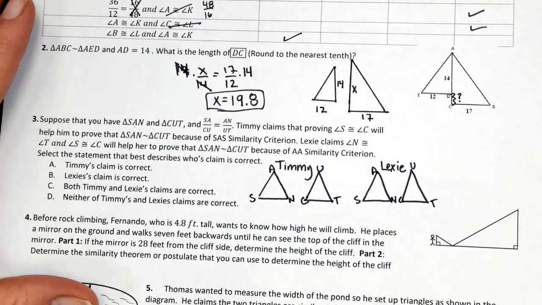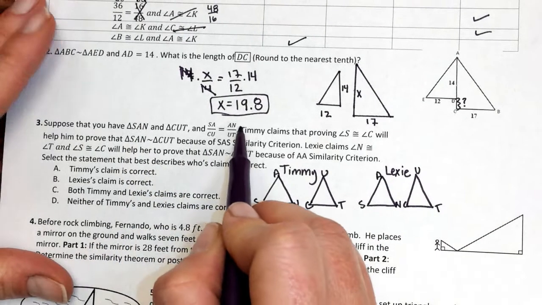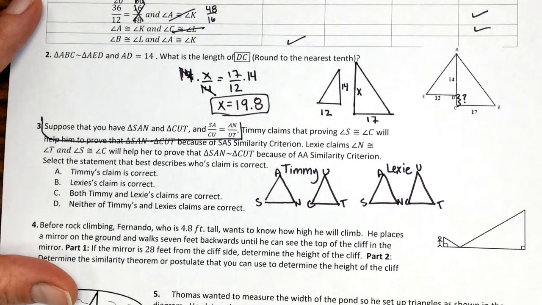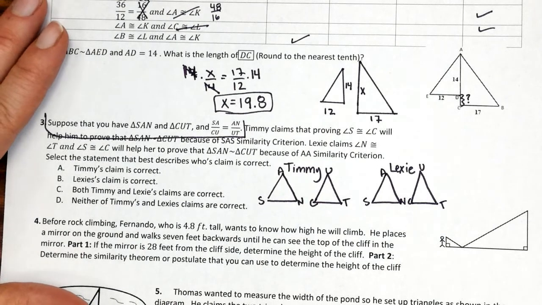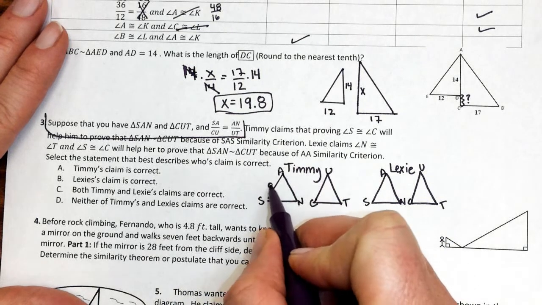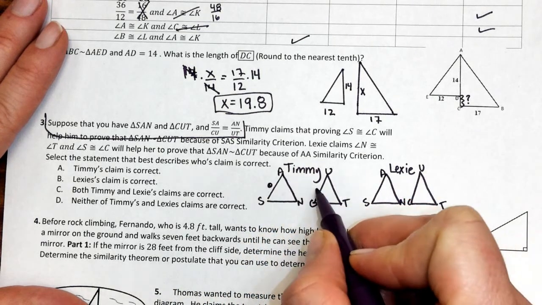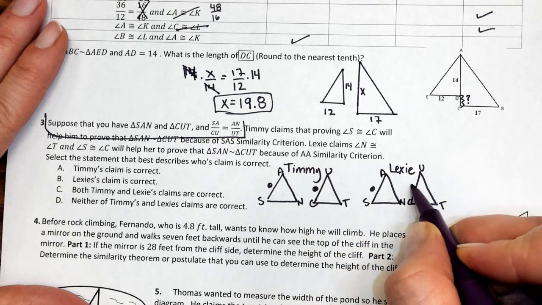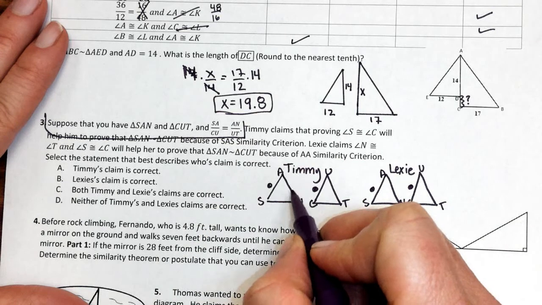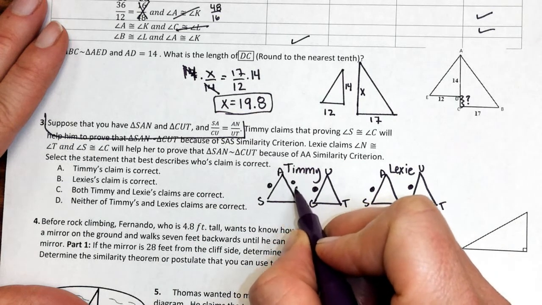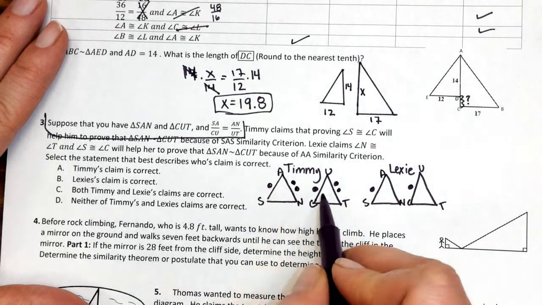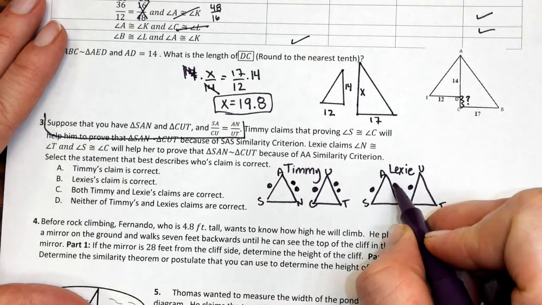This is the given part of the statement: S-A-N and C-U-T. So S-A is proportional to C-U, and A-N is proportional to U-T. It gave a single dot and then a double dot, so I need the same thing over here.